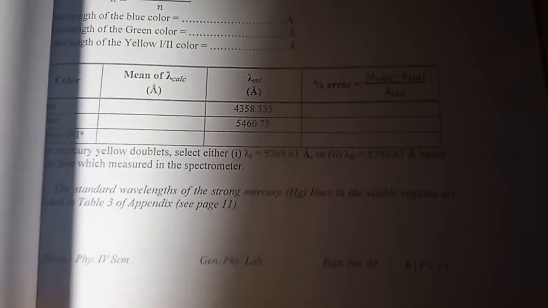So this way you should be able to record all these readings, perform the calculations as are shown over here, and then check what the standard values are. In fact, it looks like we have noted the values for you, the lambda standard for various colors, and find out the percentage error as well and record it into your practical notebook. So this completes the third experiment. Thanks.